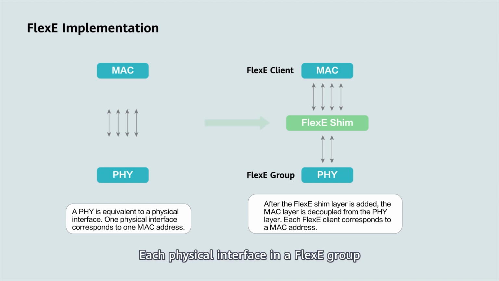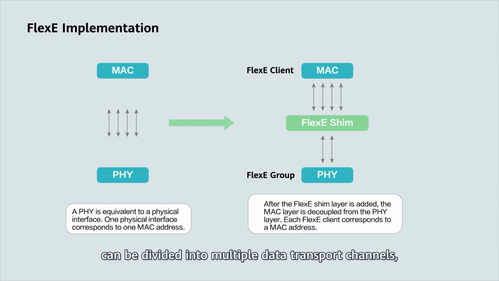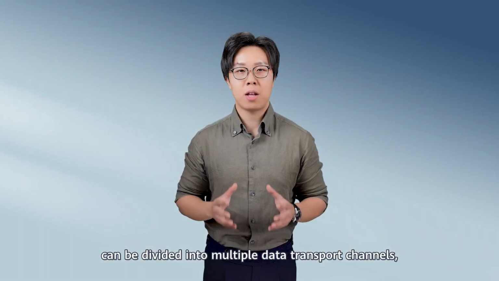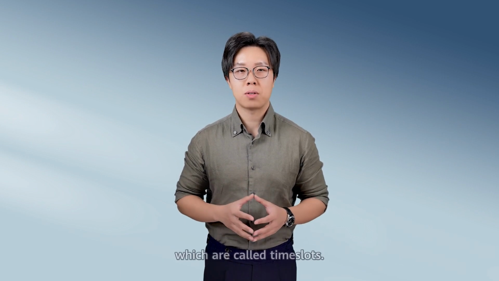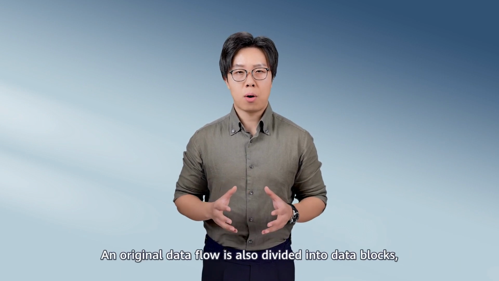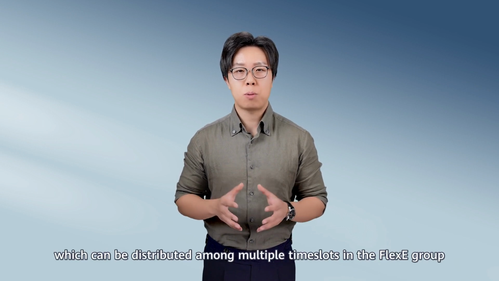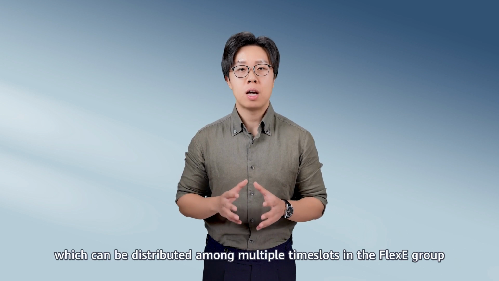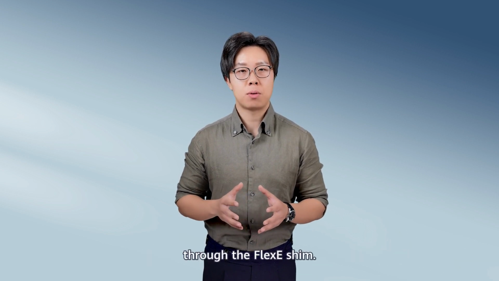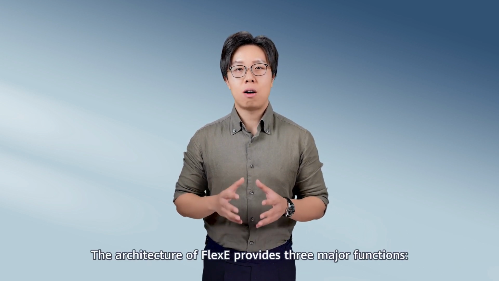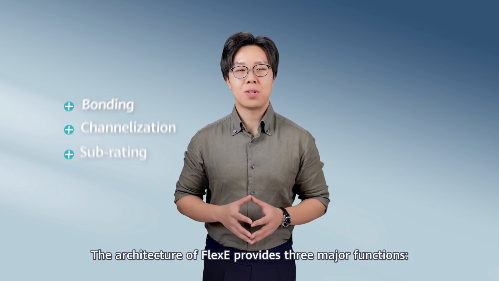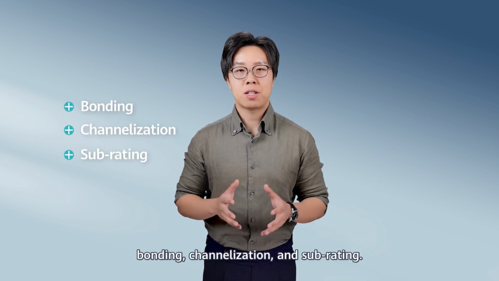Each physical interface in a FlexE group can be divided into multiple data transport channels, which are called time slots. An original data flow is also divided into data blocks, which can be distributed among multiple time slots in the FlexE group through the FlexE stream. The architecture of FlexE provides three major functions: bounding, channelization, and subrating.